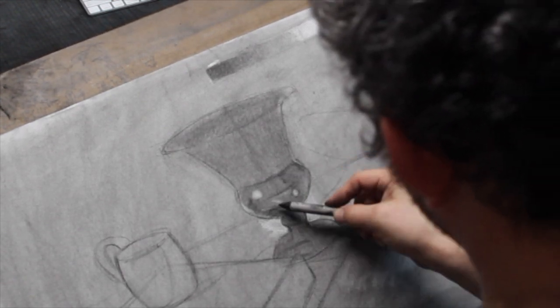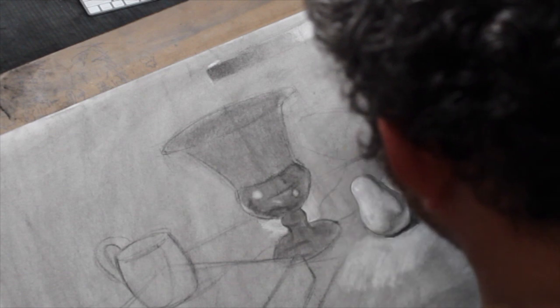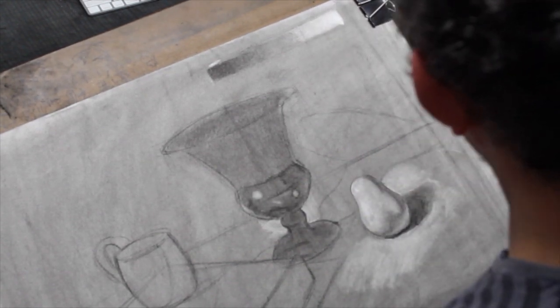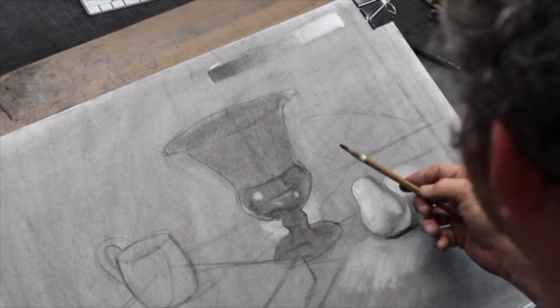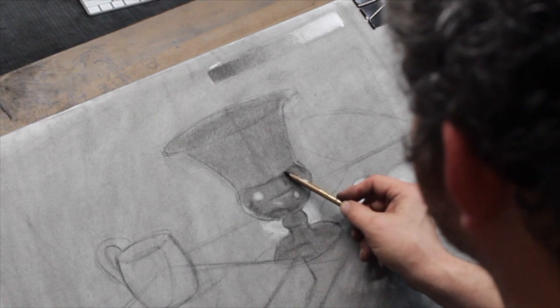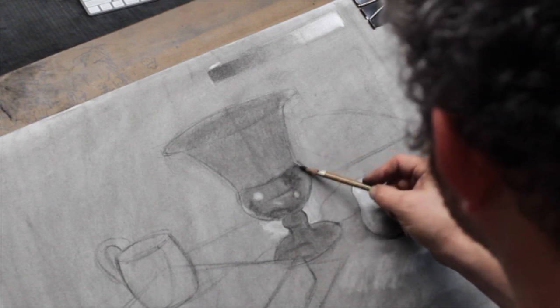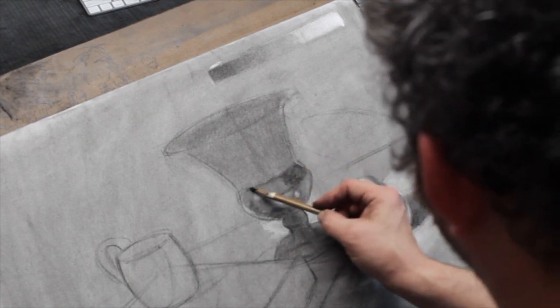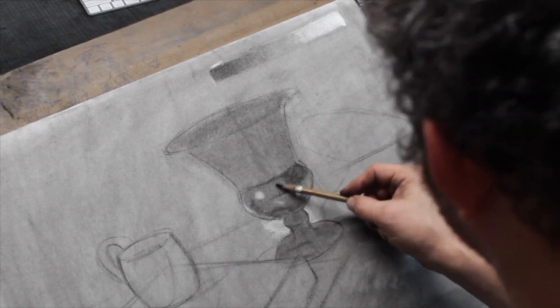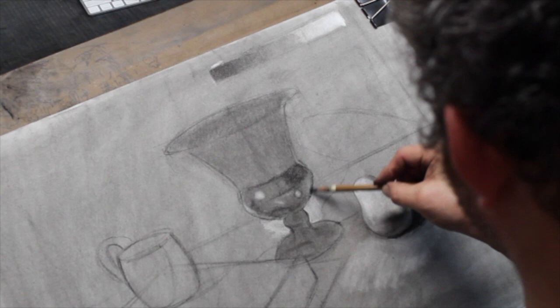Start going a little bit darker still. And we can start going a little bit darker. Even though this is a dark object, I'm still bouncing back and forth between shadows and lights, between the object and the value around it. So it's really dark here.